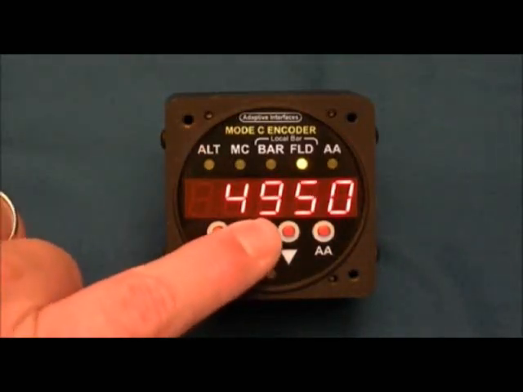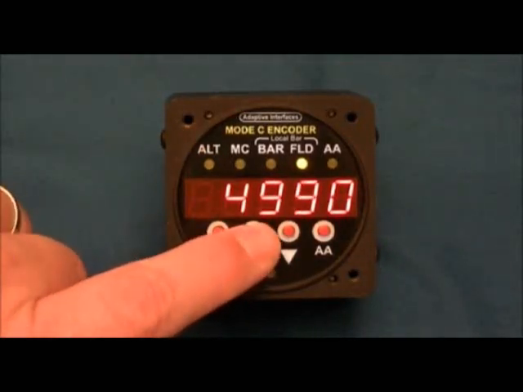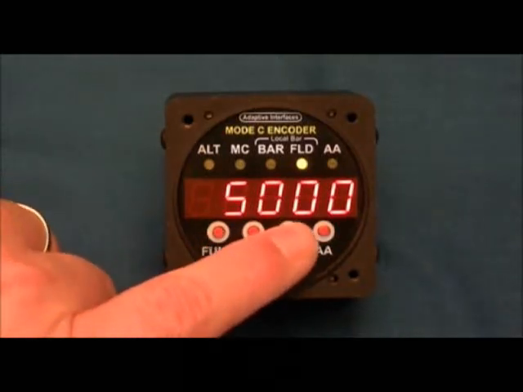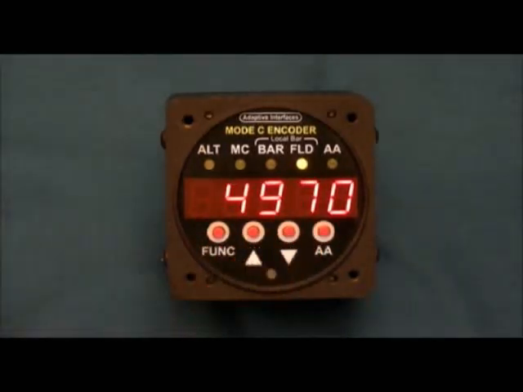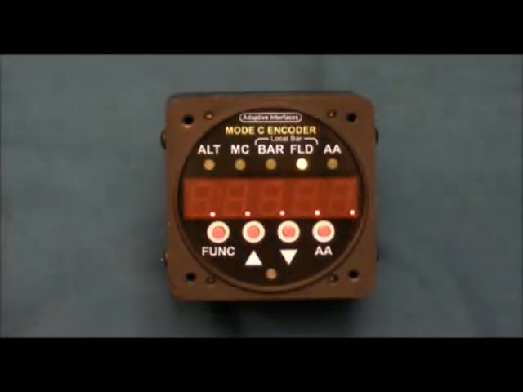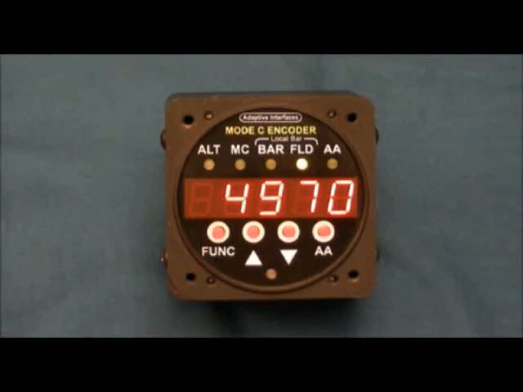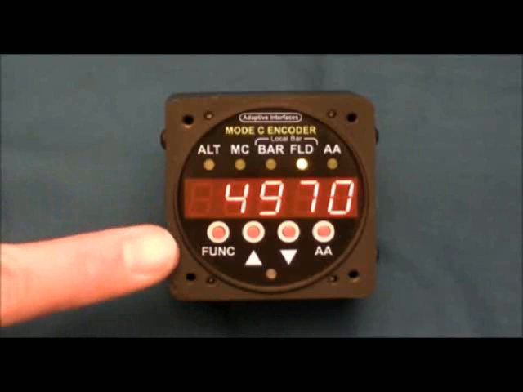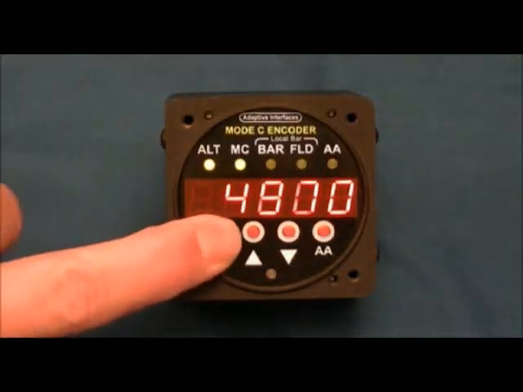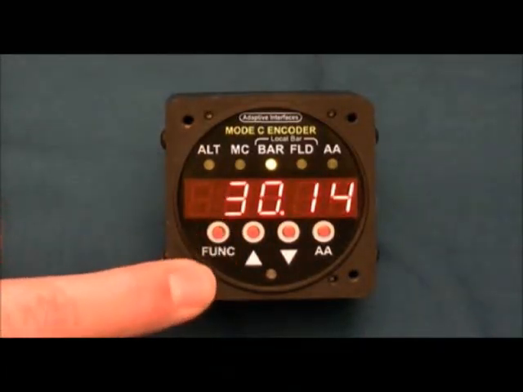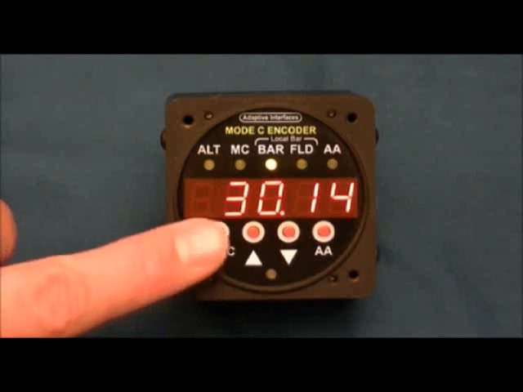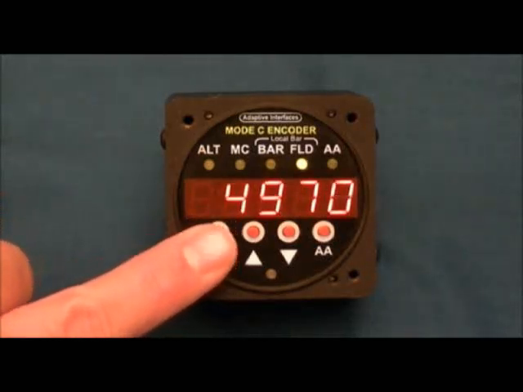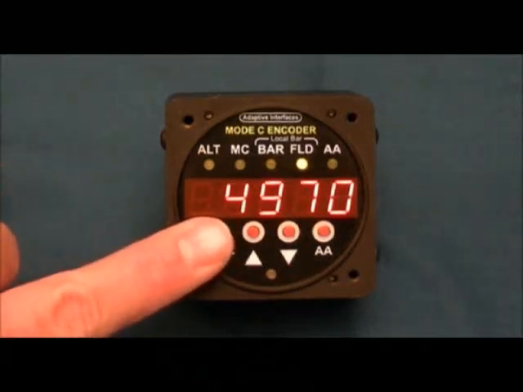We can step our value up in 10-foot increments, up or down. Let's go back down to 4,970 and enter that value. And what the instrument is doing right now when you enter that value, it is adjusting its barometer setting based on the field altitude that you enter. So if we step through the functions again, we'll see that the barometer setting is back to 30.14 inches of mercury, and that's the proper barometer setting for our altitude.